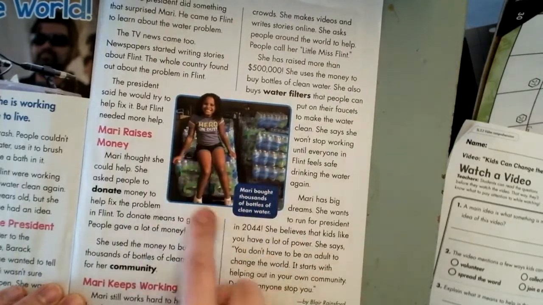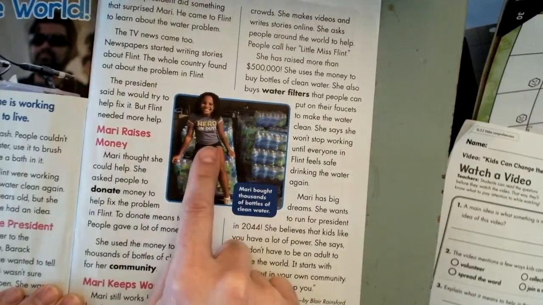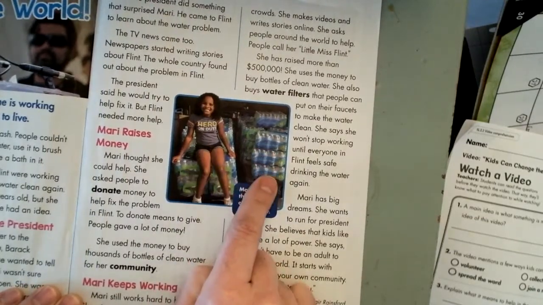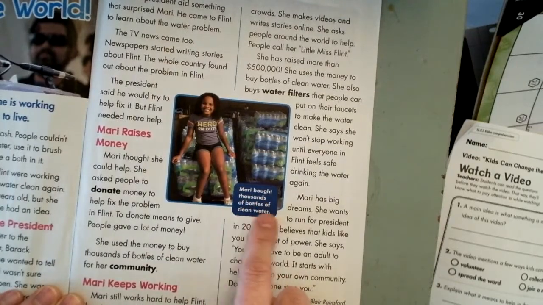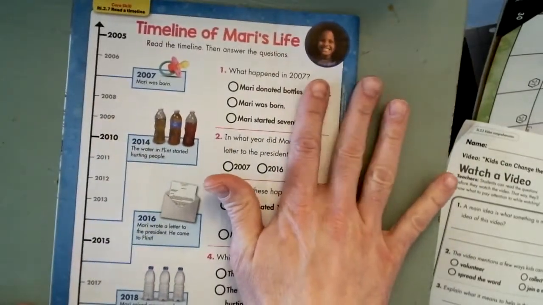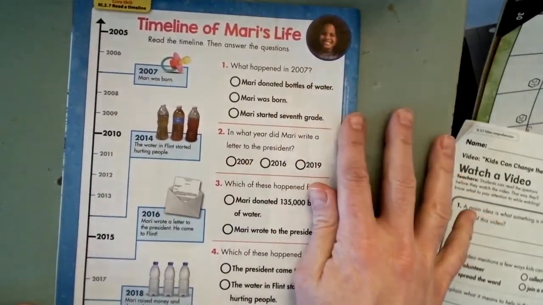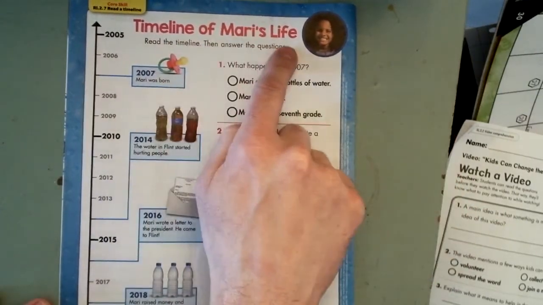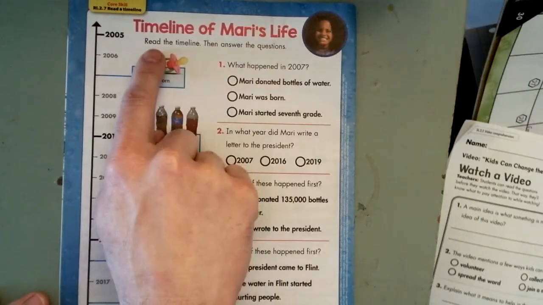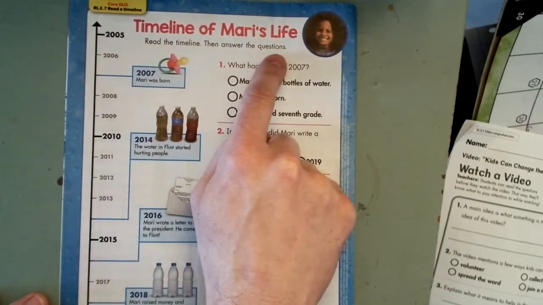Let's look at this picture here. What do you see? I see a picture of Mari and lots of bottled water. The caption says, "Mari bought thousands of bottles of clean water." On the back page, it shows us a new text feature. This is a timeline of Mari's life. Instructions say read the timeline, then answer the questions.